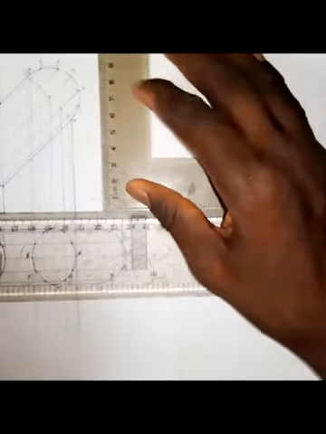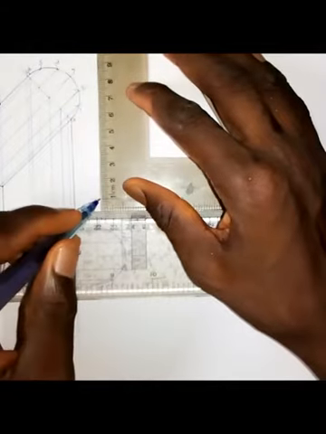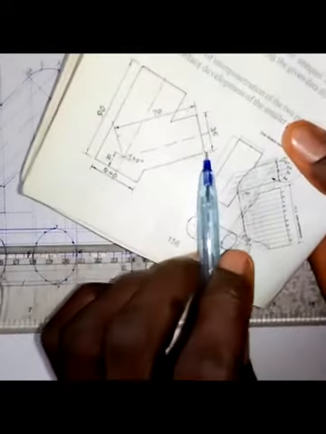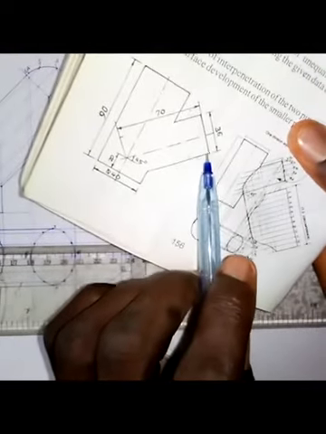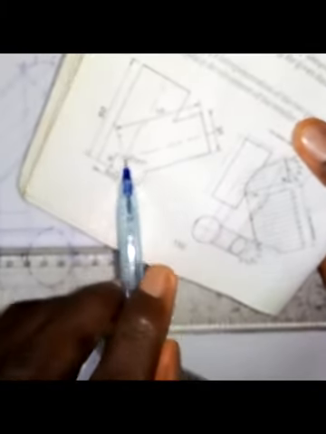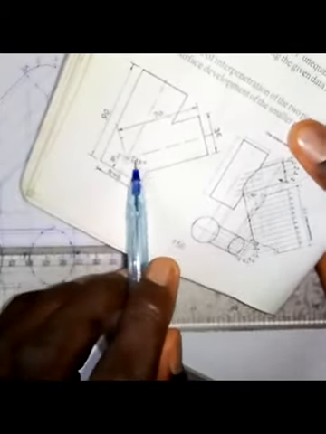Okay, so that's the horizontal line, and I will also draw a vertical line here. If you remember, this cylinder is 70 mm long. This line is 70 mm long. So I'm going to use this line, 70 mm.